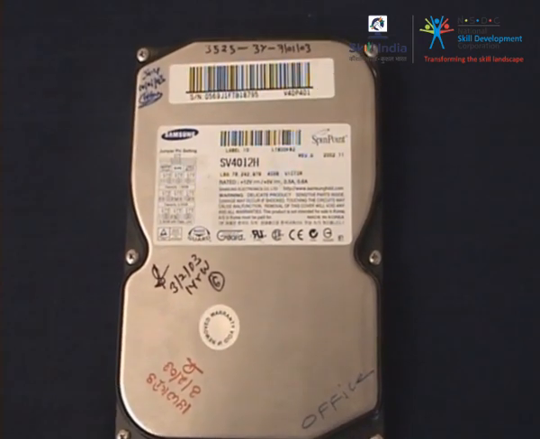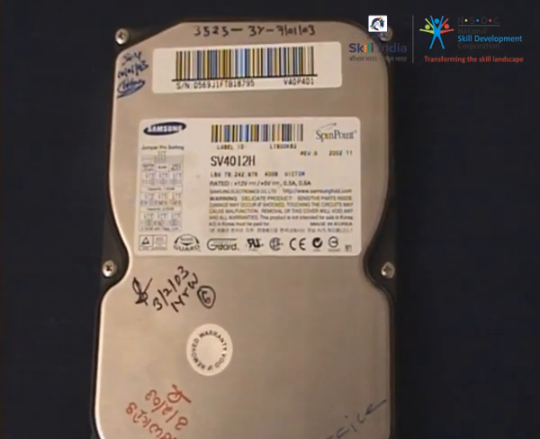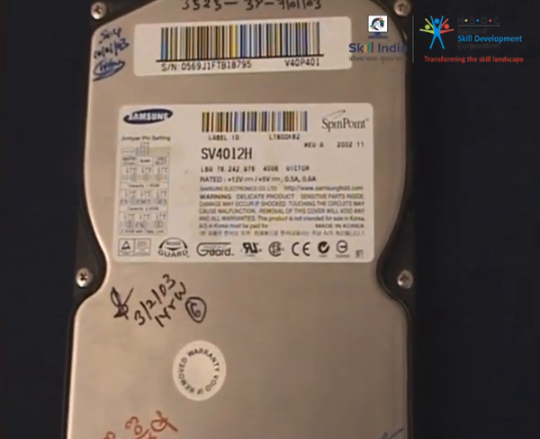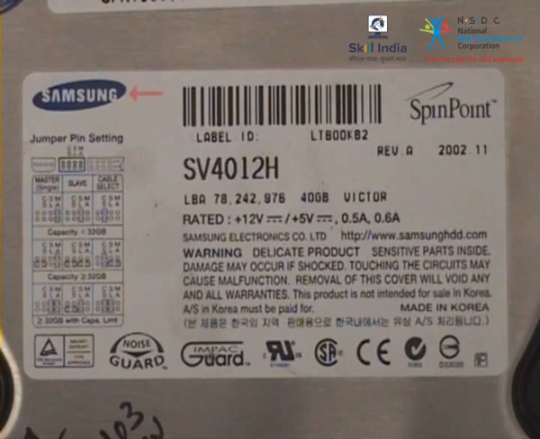The picture shows a hard disk drive with a label. Check if you can locate the manufacturer, size of the memory, serial number, and voltage and current ratings. Also, do read the caution messages before handling the hard disk.